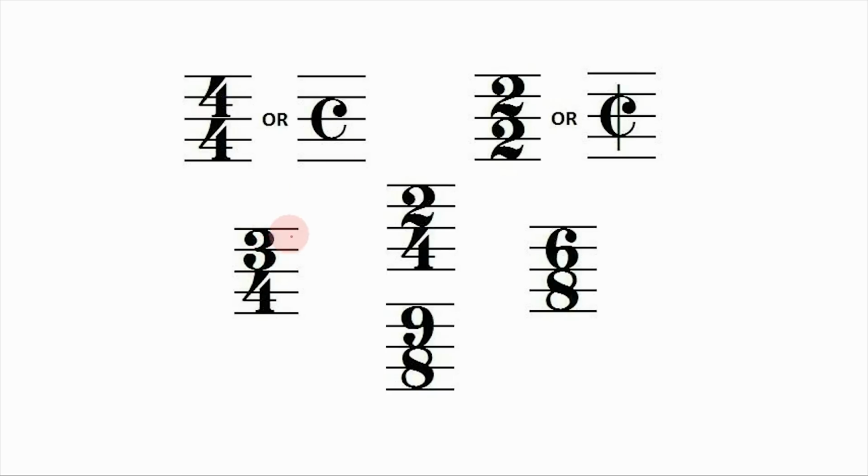So now we're going to jump to some examples of various time signatures, like what you see on the screen here. We're going to look at 4/4, 3/4, 2/4, and 6/8. We're going to leave some of the weirder ones like 9/8 for another video. We're going to figure out where the strong and weak beats are in these time signatures, and also what type of songs tend to use them.